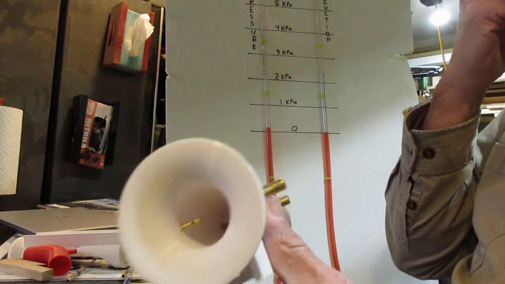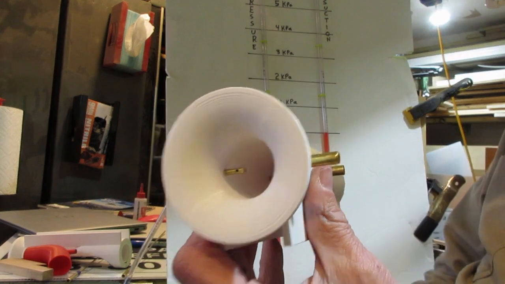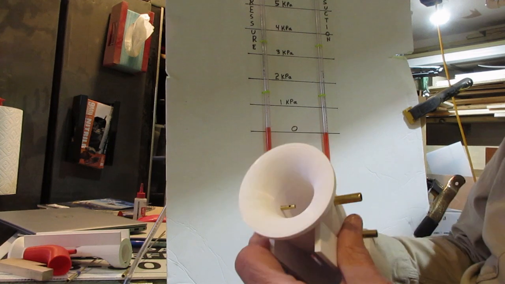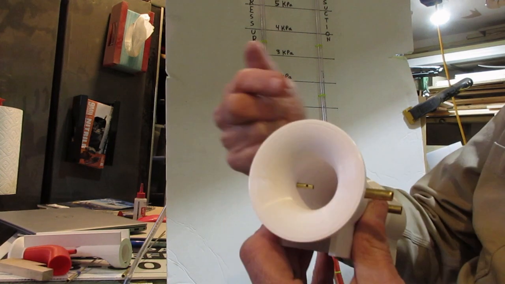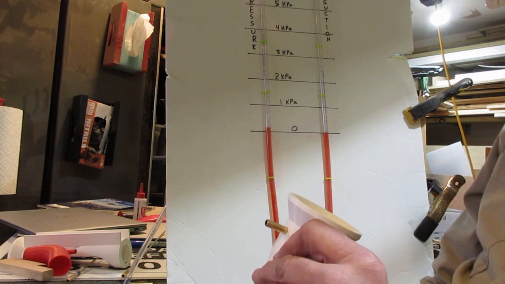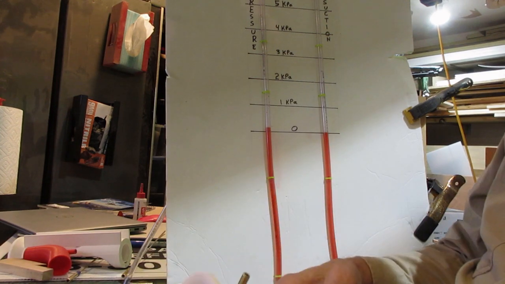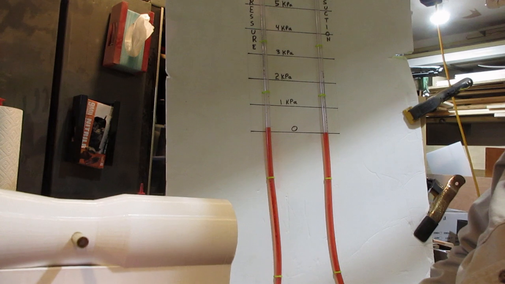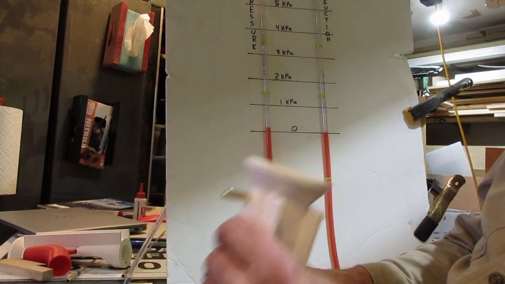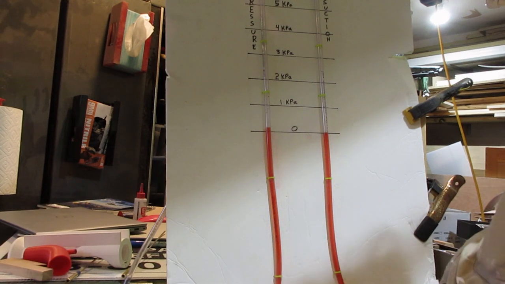If they're too loose, you can use a drop of 5-minute epoxy to hold them in place. If they're too tight, just run a drill bit through there so that they go in. It's really not hard to assemble. It's got feet so you can set it down when you're doing your experiment or displaying it, or you can stand it on end, it doesn't matter.